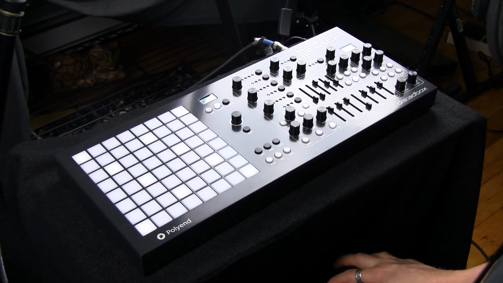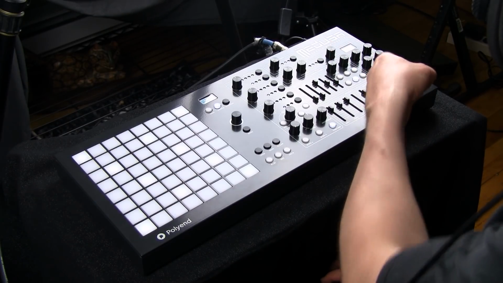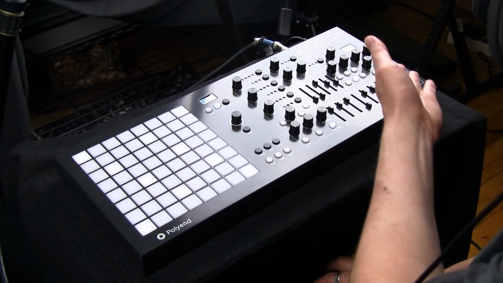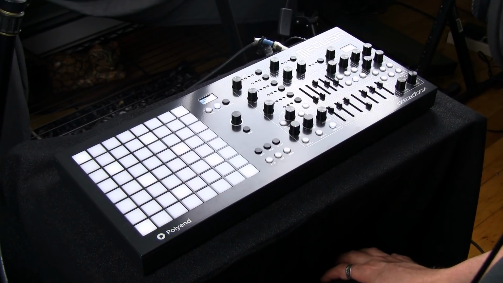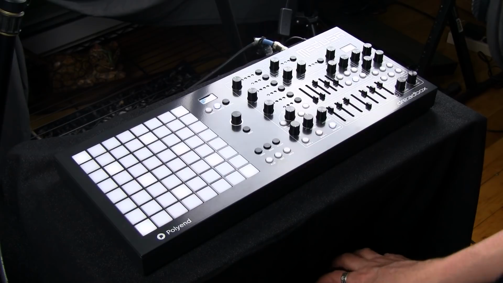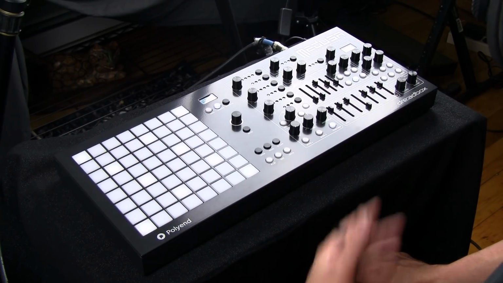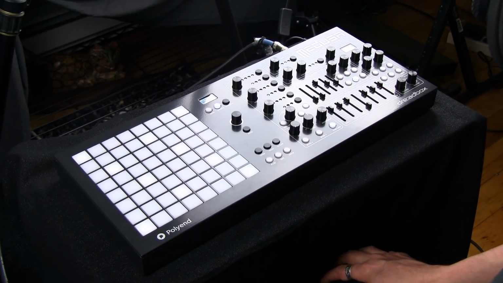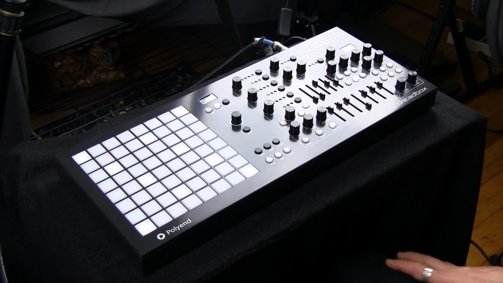Let's talk about LFOs. Now, we've already kind of talked about LFOs because the envelopes can be used as complex LFOs because of the loop functionality. But we also have 5 different LFOs that we can put anywhere we'd like to any degree using a variety of waveforms. Let me show you.